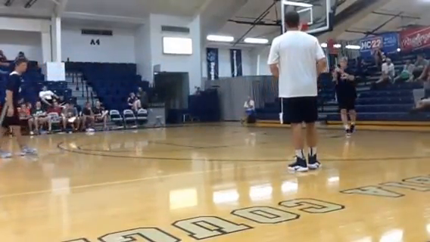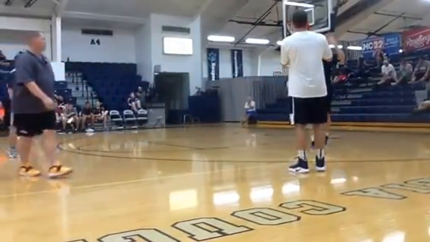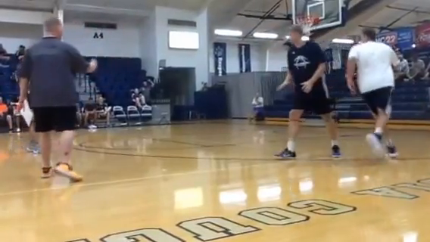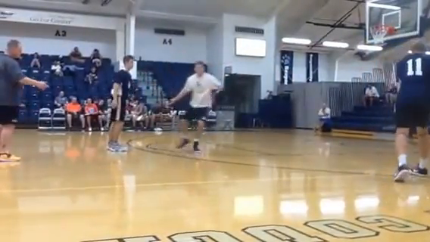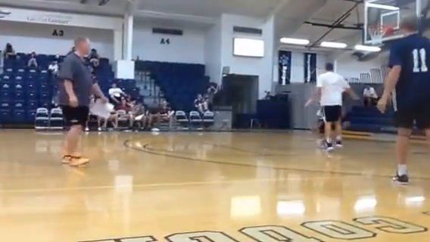Throw out to the guy who threw to you. Close out. Pass. Jump to the ball. Back cut. Layup. So keep it going. Just keep it going. Pass to the guy who threw to you. Jump to the ball. Back cut. Pass and cut. Remember, we're working pass and cut.